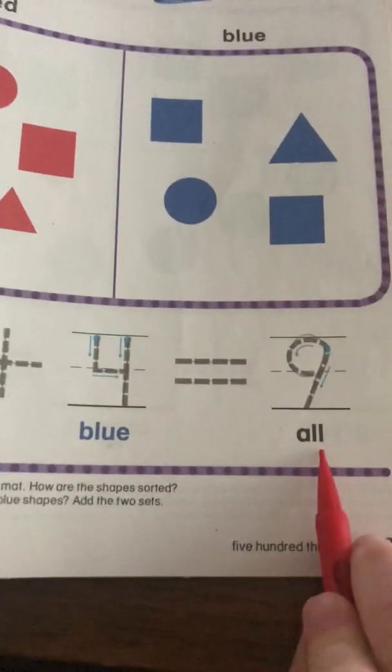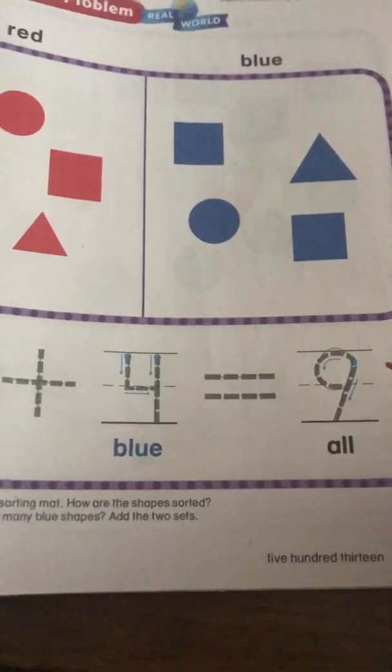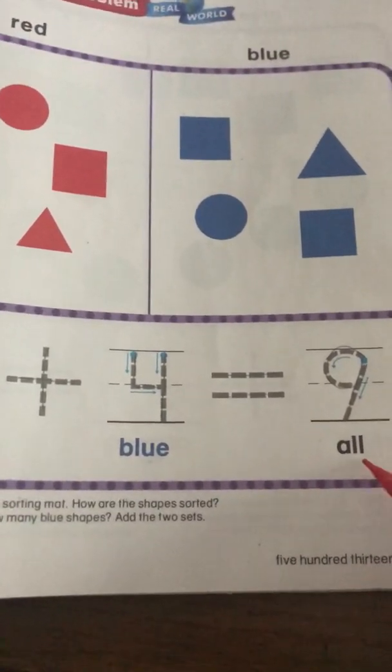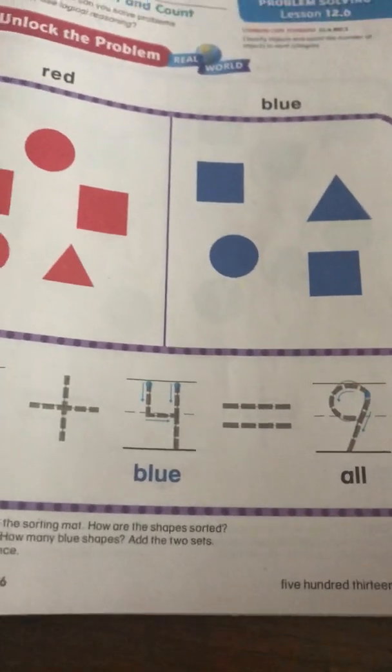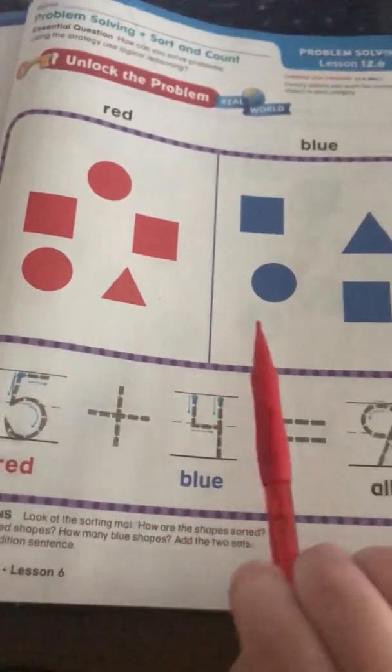So where we see all, that's where we are tracing the number 9, because this is how many we have all together. When you put the red shapes and the blue shapes together, we have 9.